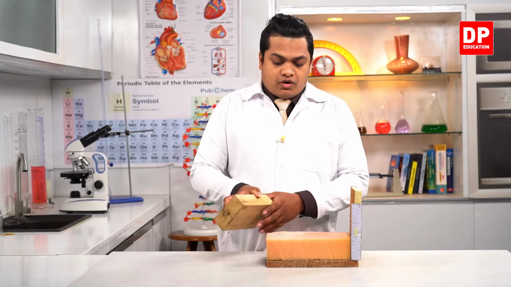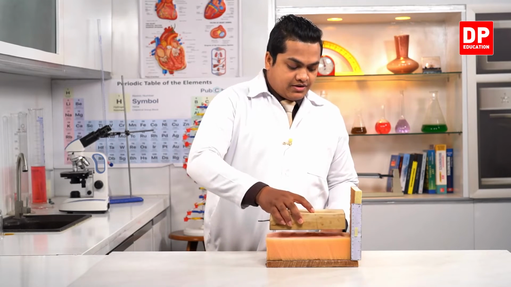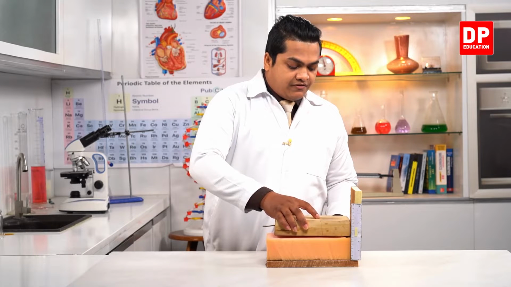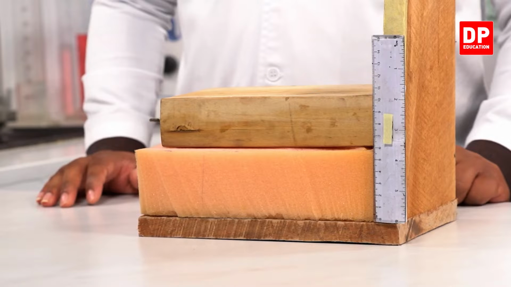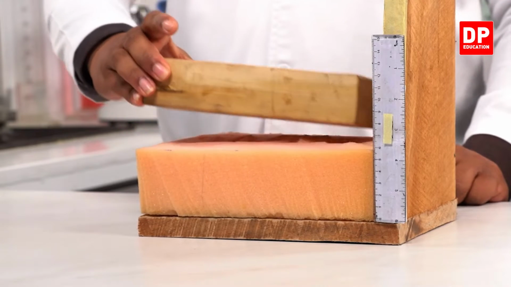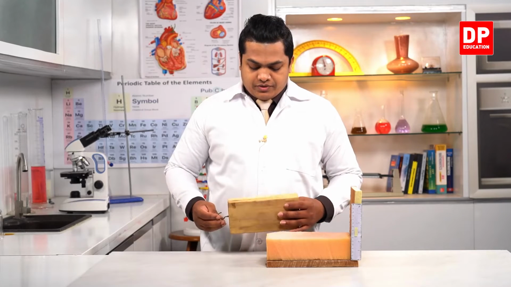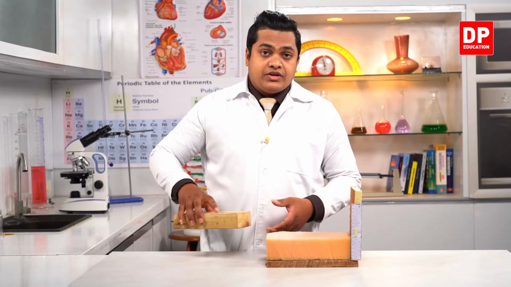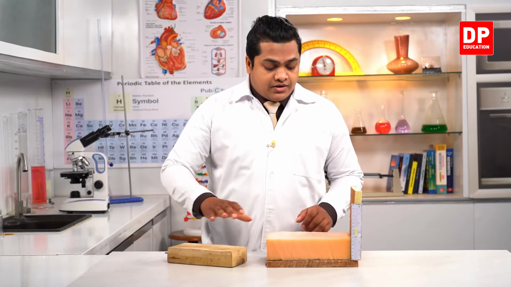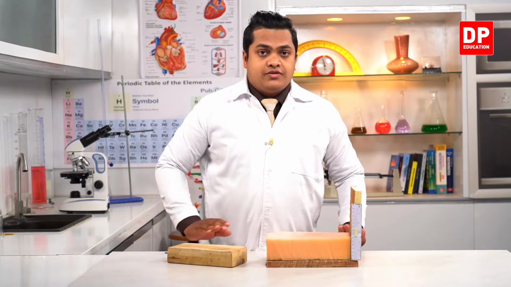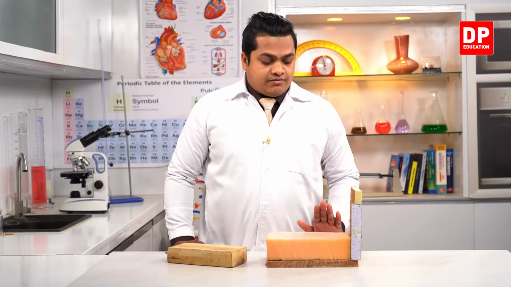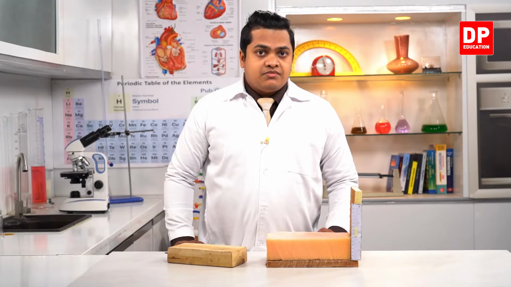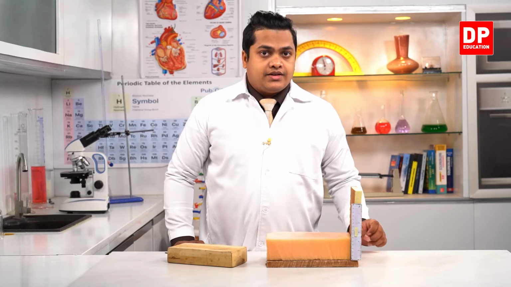So I have the wooden block with me. You can see it in here, right? It's perfectly fitting on the sponge like this. First, we are going to measure the thickness by keeping the system stationary like this.